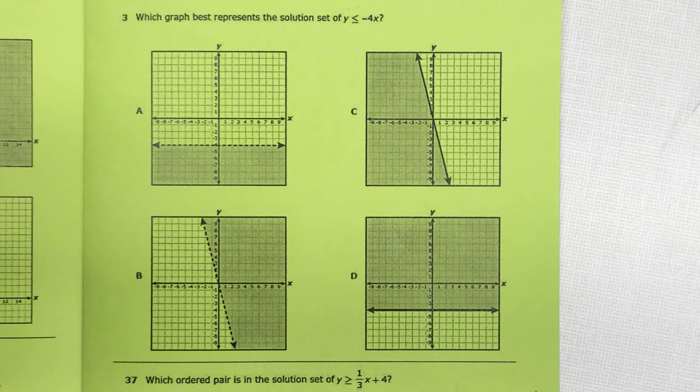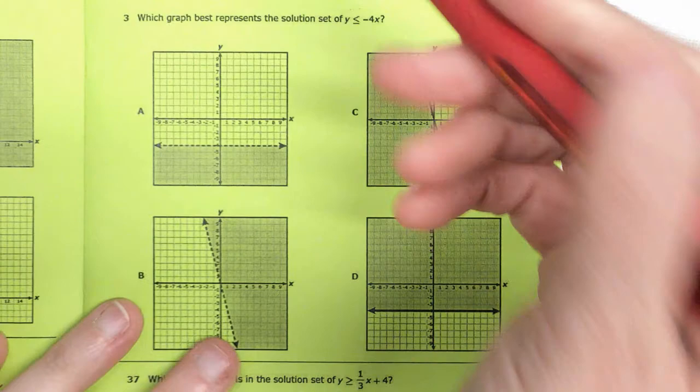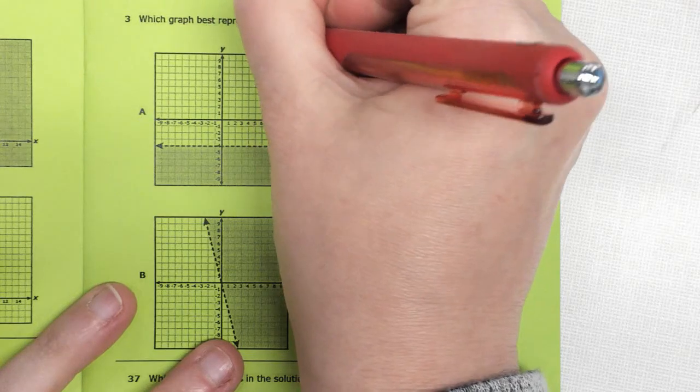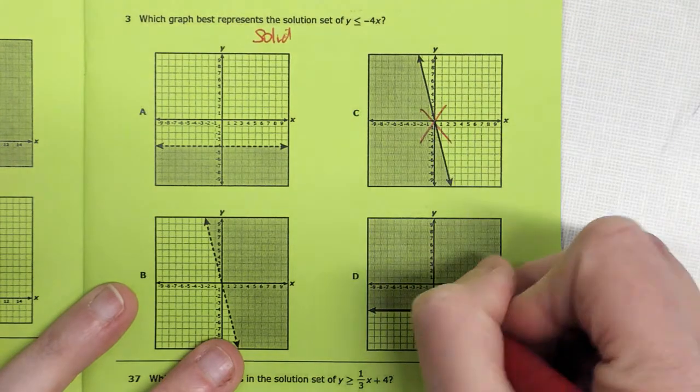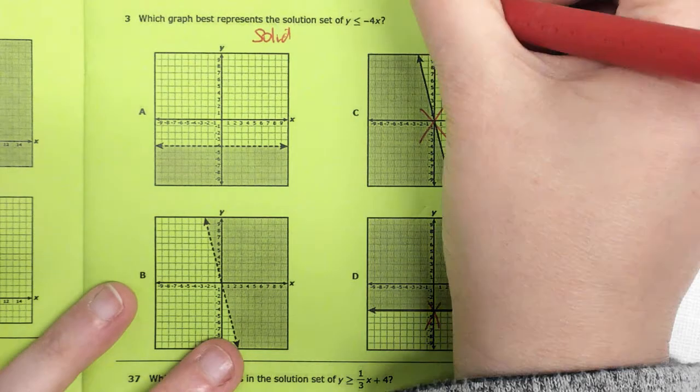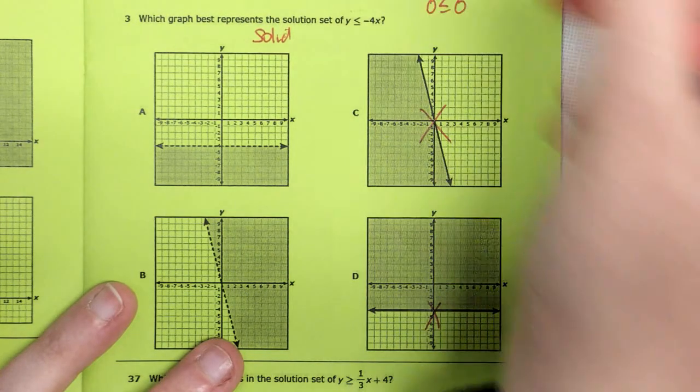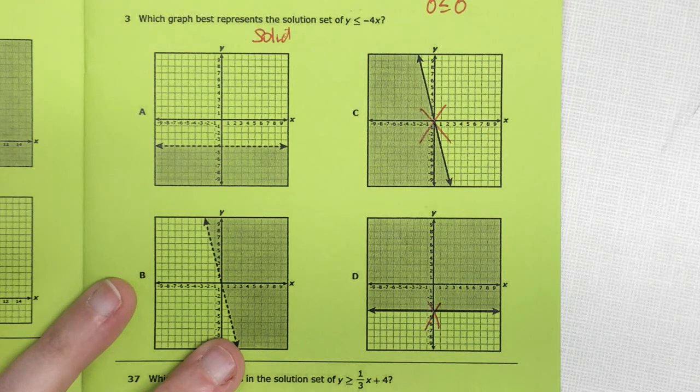Now, for this one. Okay, so I was able to eliminate. I should have a solid line, right? So I was able to eliminate these two. When I plugged in 0, 0, I got 0 less than or equal to 0. And that's a true statement.